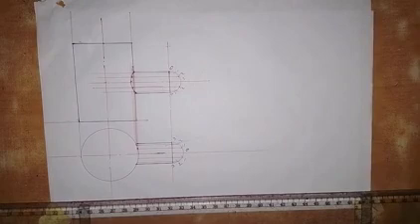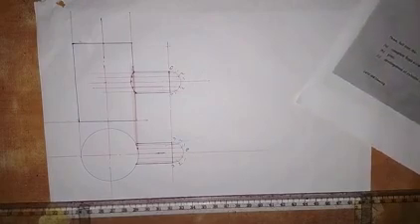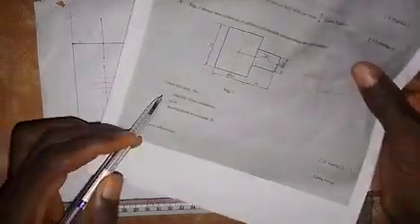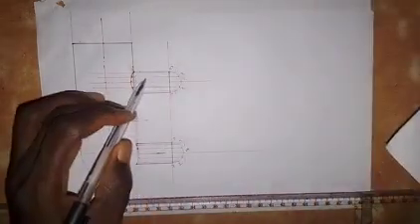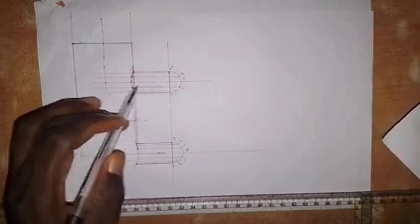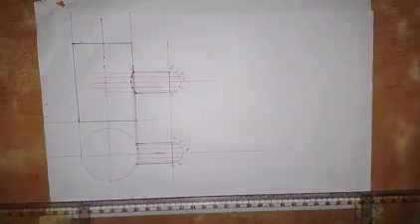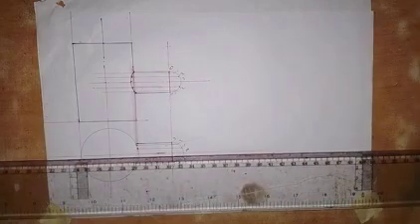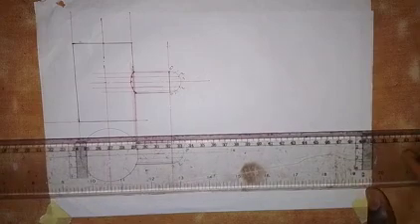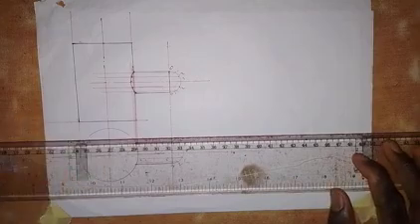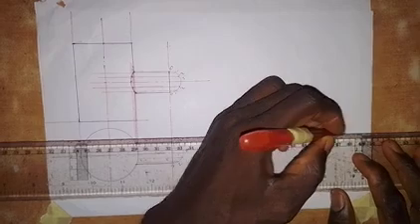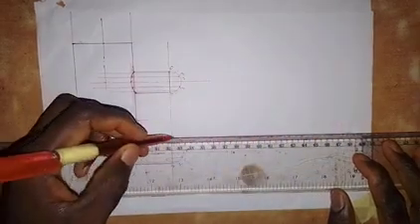So then question 4, we have answered question 4a and then 4b. So this is 4b, which is the plan. Then question 4c, development of this pipe C or cylinder X. So that's what we want to do now. So I'm going to set it here. I'm going to produce it here now.